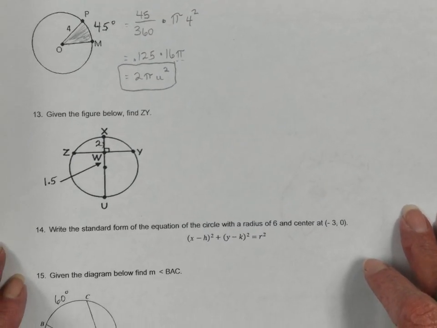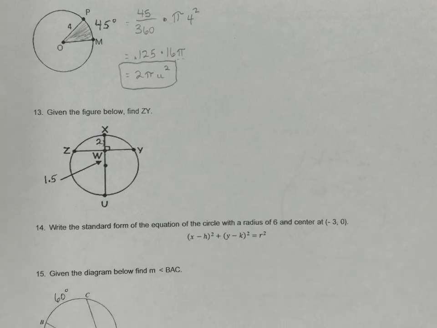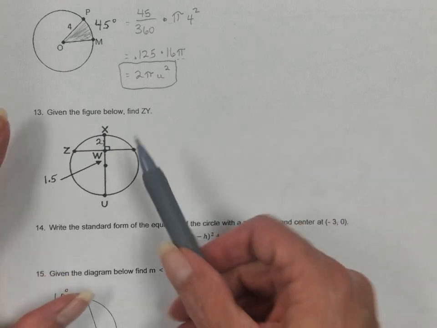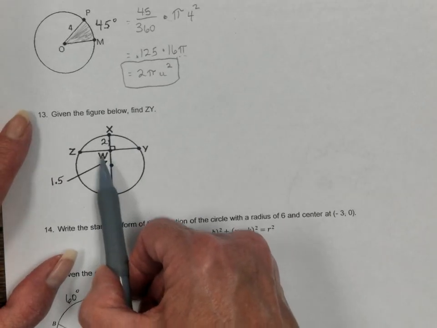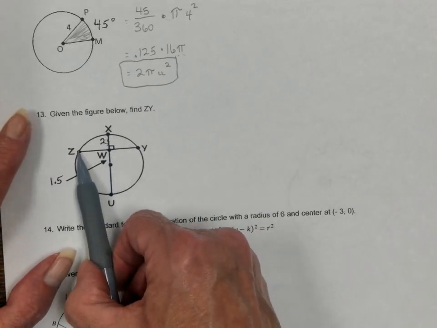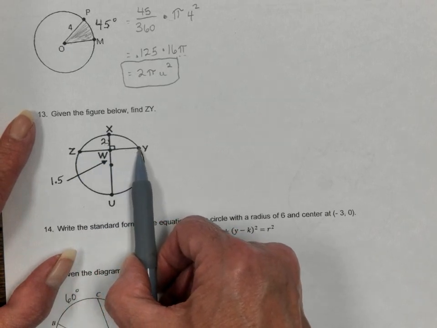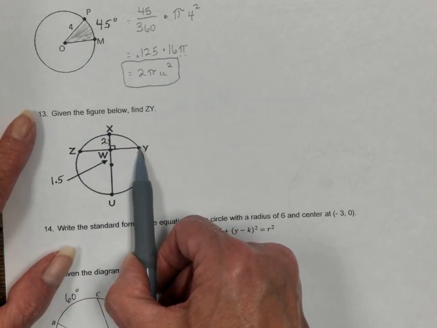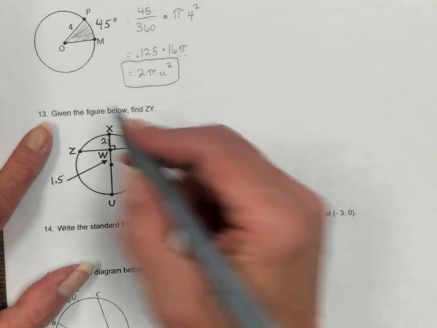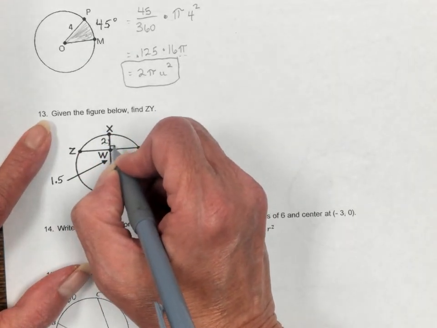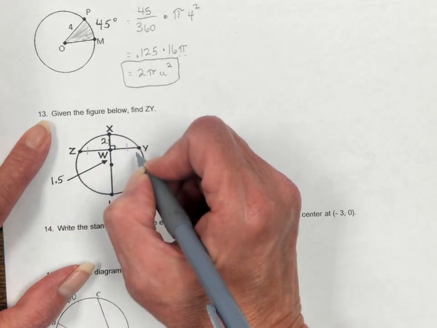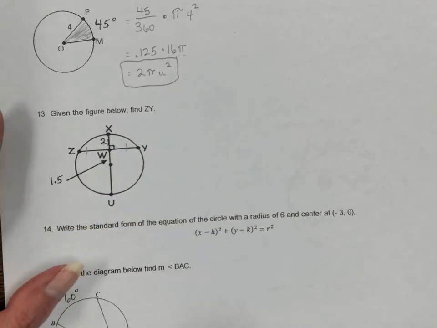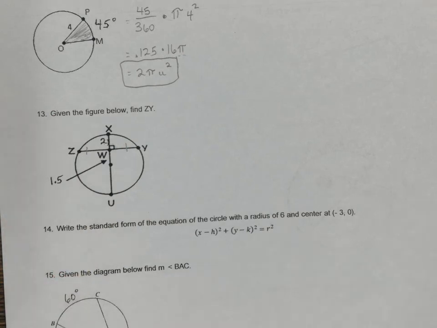All right. Number 13. Okay, when we had a test over this, guys, y'all didn't do great on that. Okay? Well, we have a radius from the center to the edge, and it is a perpendicular bisector to the chord ZY. Okay? Perpendicular makes a right angle. Bisector, cut in half, creating samesies on each side. Okay? But that doesn't give me a shape that I can work with.